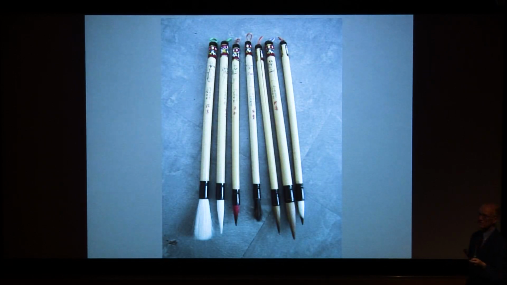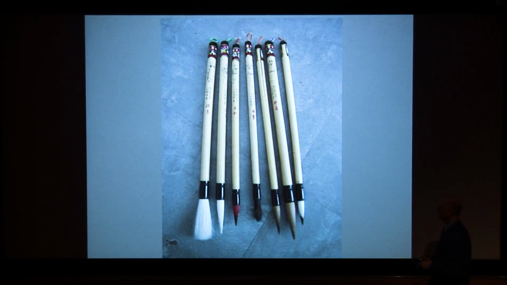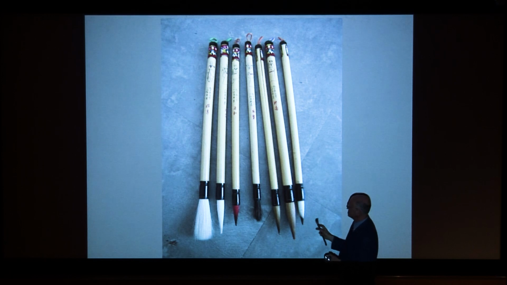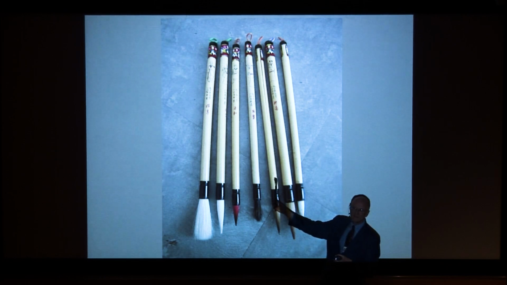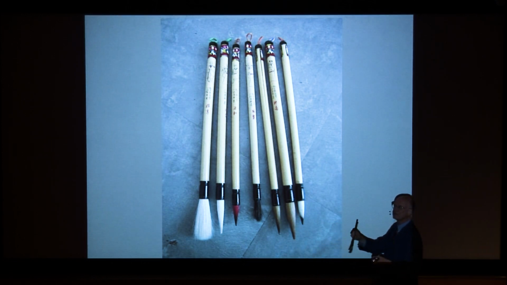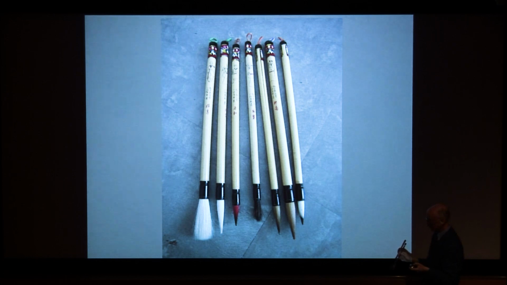All important are the brushes. They come in various sizes. Here is an assortment of them. You can see with this brush, when it's dry, the hairs separate. But when you dip it in ink, the hairs come together to this extremely flexible, fluid point.